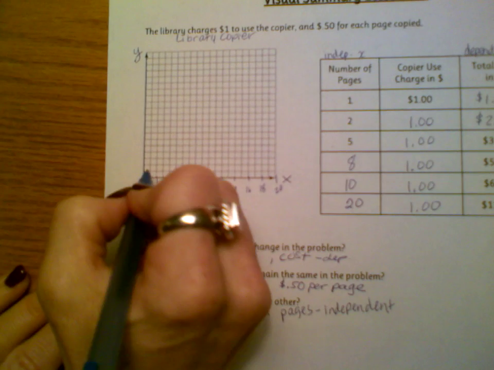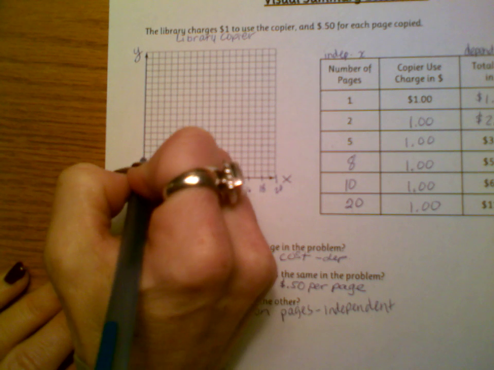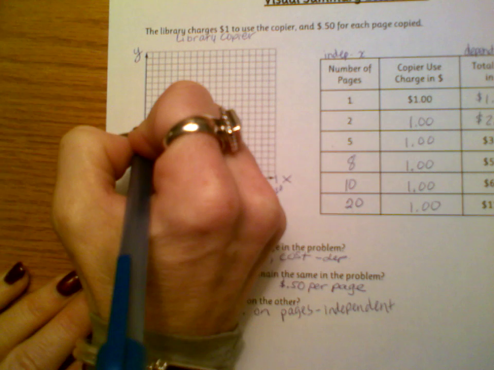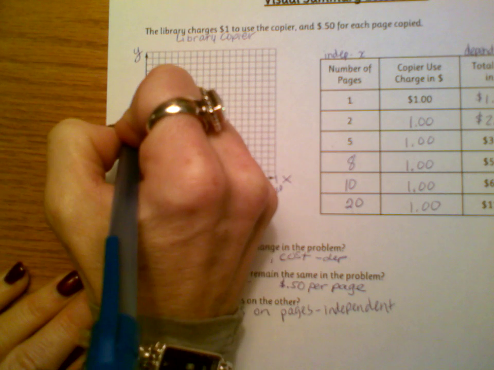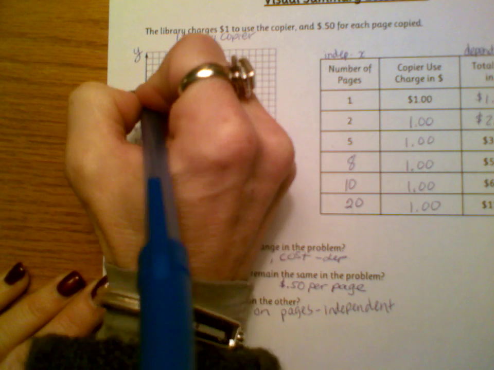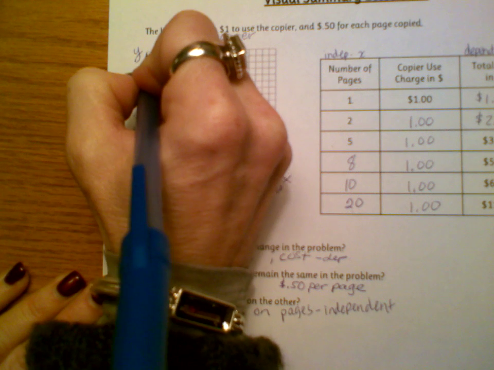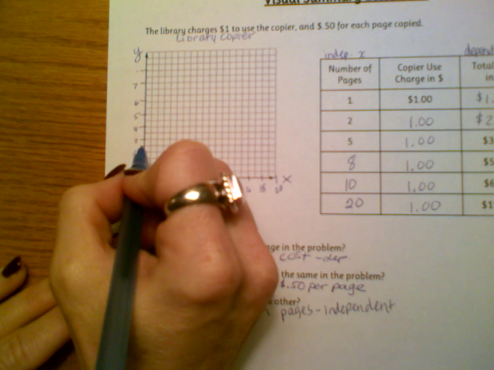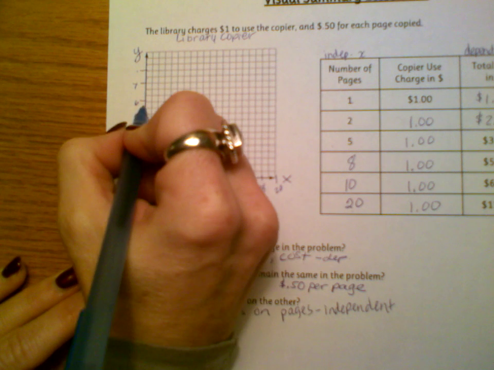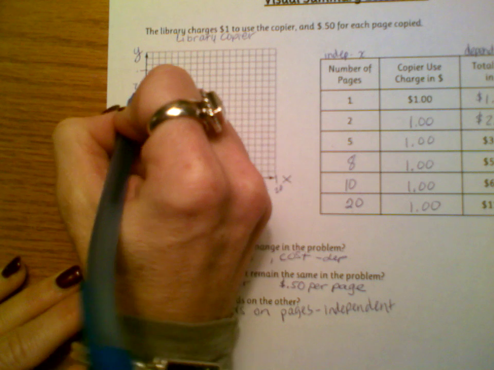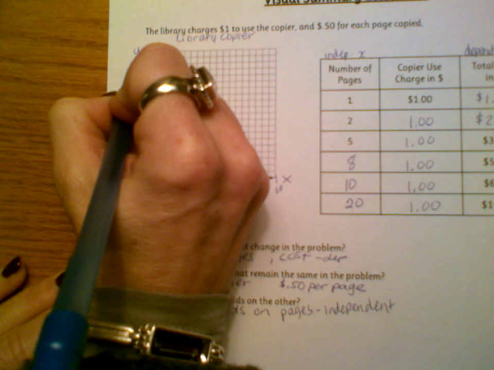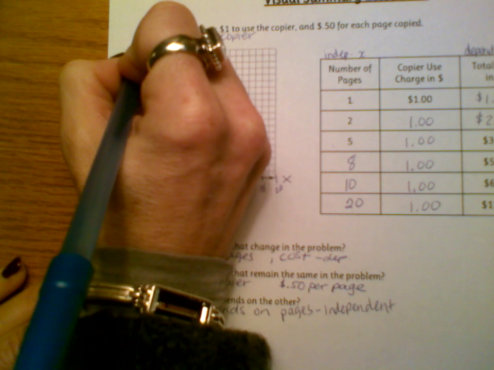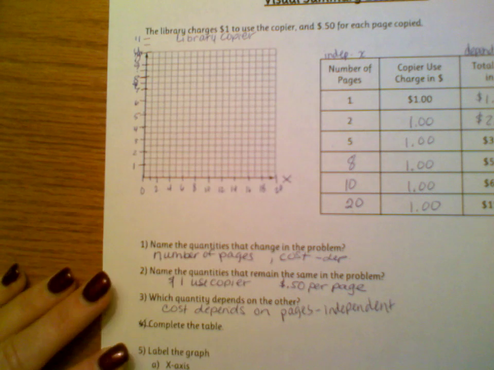So then that means I would be at $1 right here, $2, 3, 4, 7's right there. Here's 8, 9, 10, and so 11 would be just like 2 marks above.